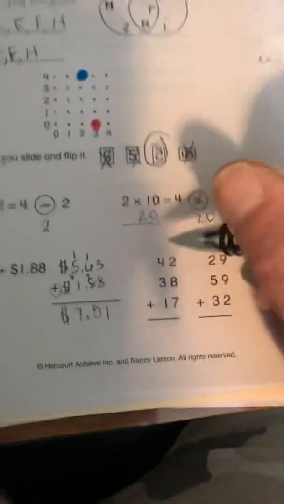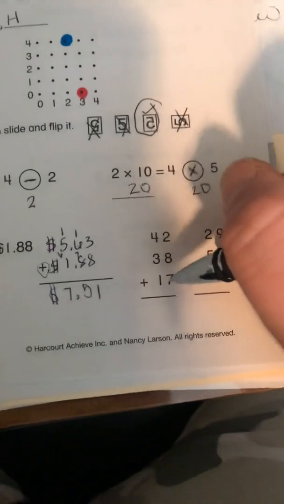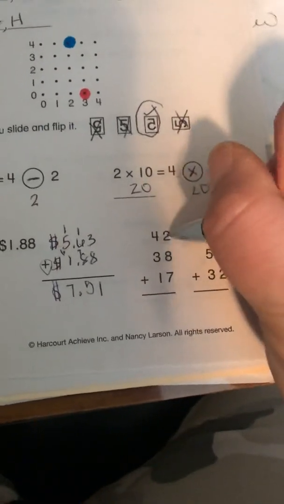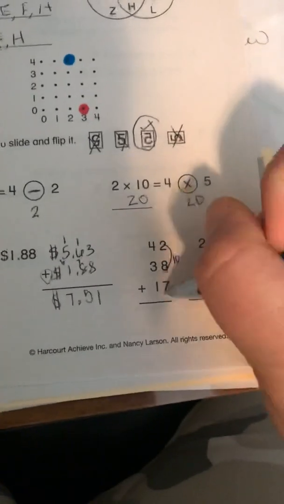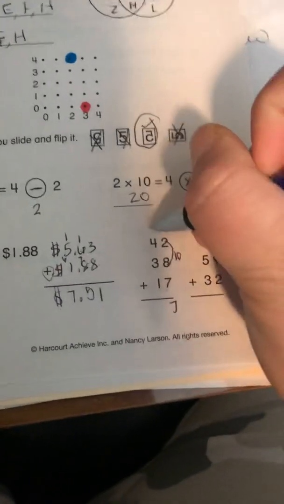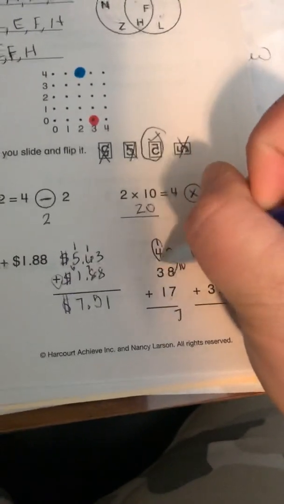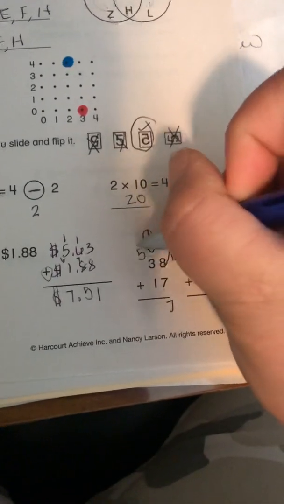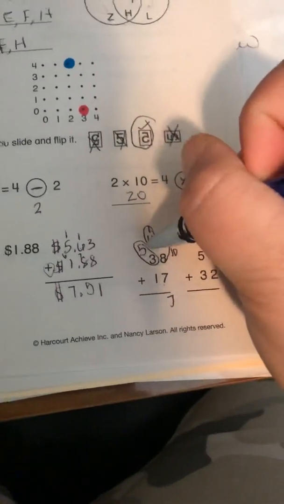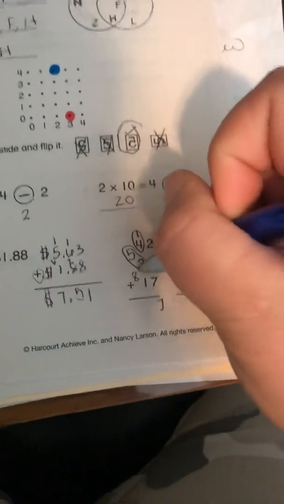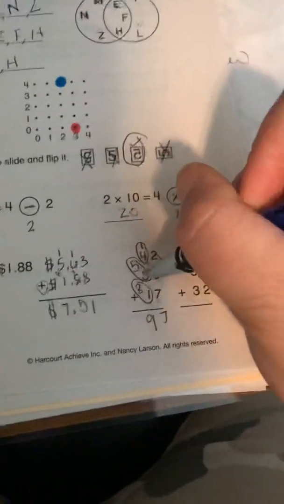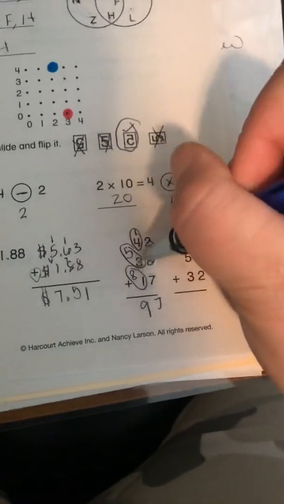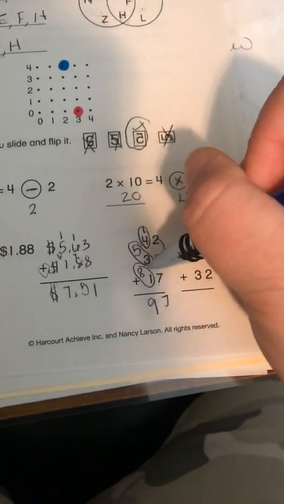$7.51. Here I'm adding. Can I make a 10 anywhere? Yes, here. 8 plus 2 is 10. So 10 and 7 more is 17. Carry my 1. 4 plus 1 is 5. 5 plus 3 is 8. And 8 plus 1 is 9. Now, I circle mine. That way I know I've done all of the numbers and I never leave any out.